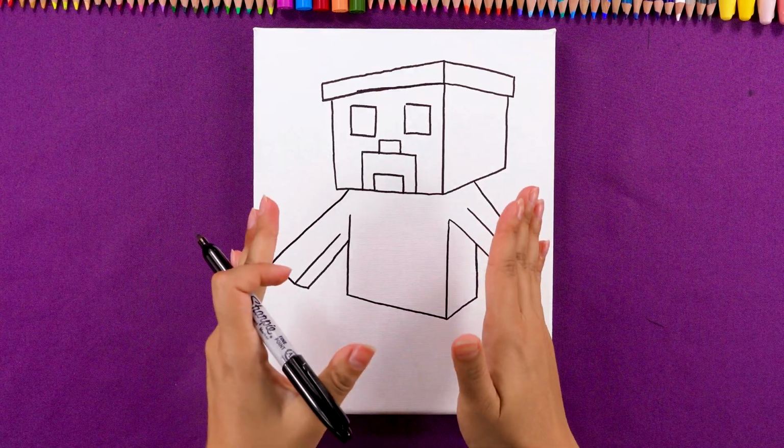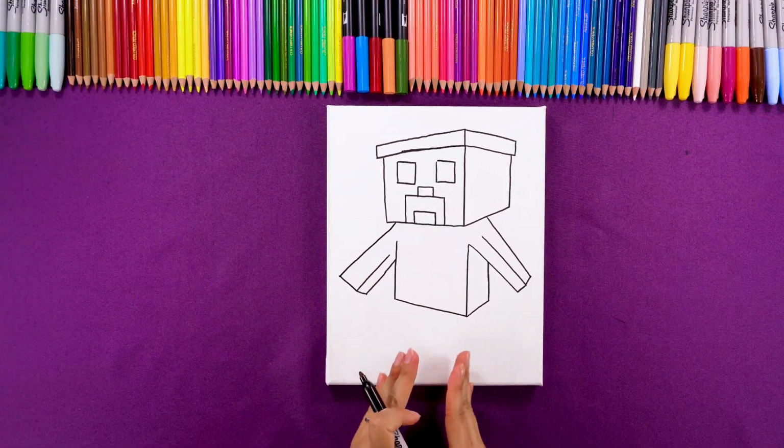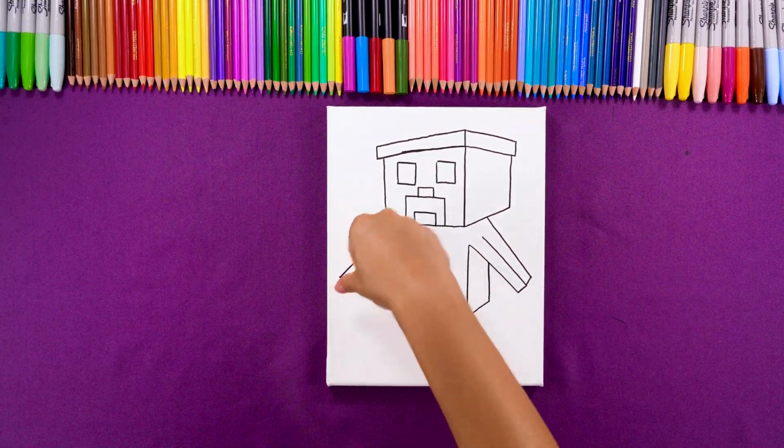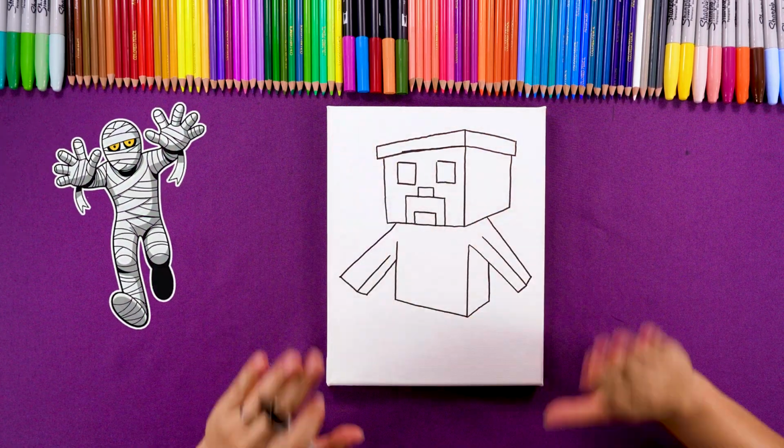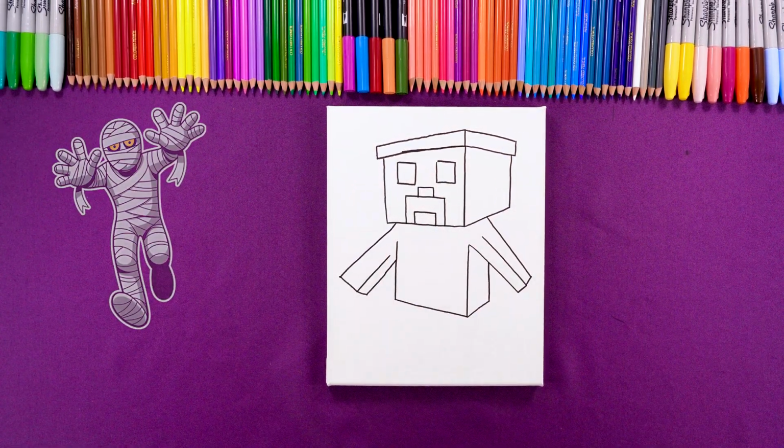There we have his arms. Now all we have left are his legs. We're going to have him holding a little pumpkin bag, and then the mummy bandages. So we're almost there, guys. Next thing we're going to do is his legs.